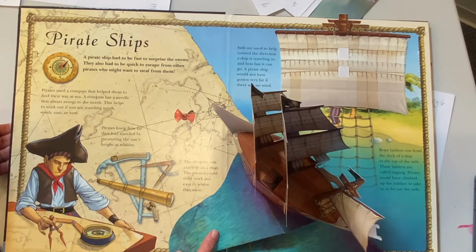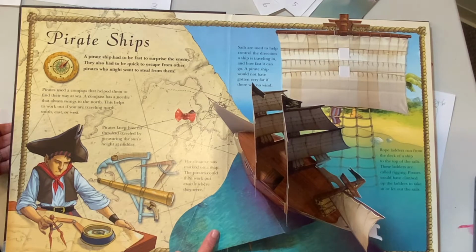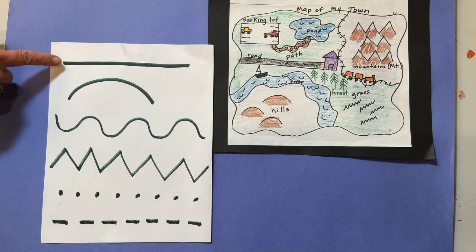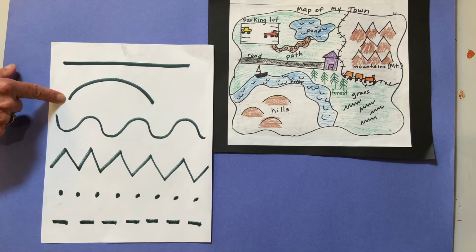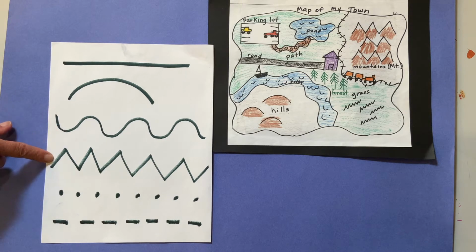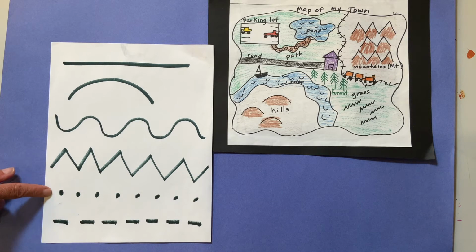Next, we're going to look at some of the lines to see if you can remember them from our past lesson. We're going to review the 6 lines we have been talking about in art this year. You say them with me. Straight line. Curved line. Wavy line. I want to hear you say it. Zigzag line. Dotted line. Dashed line.